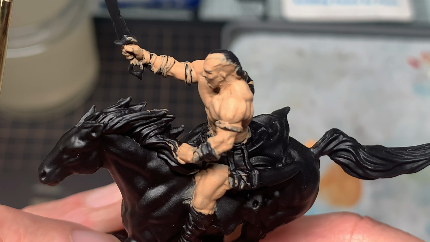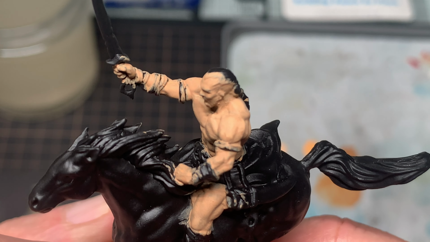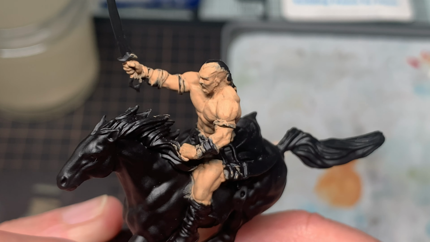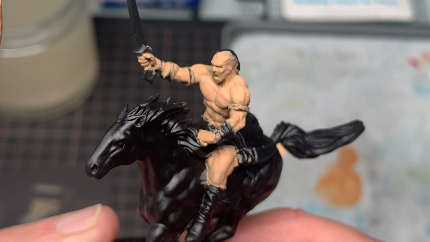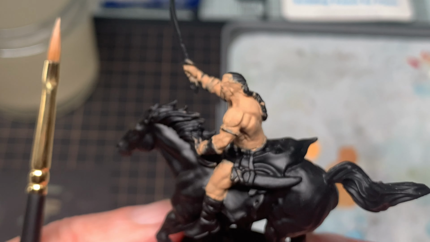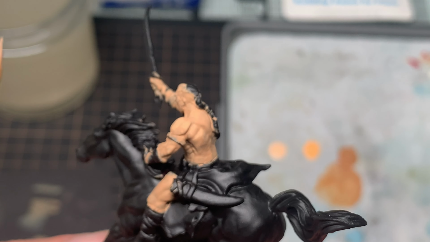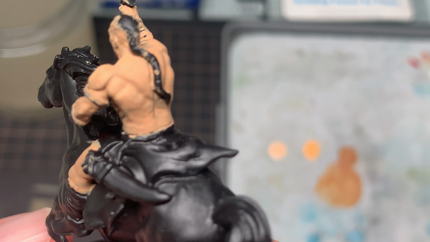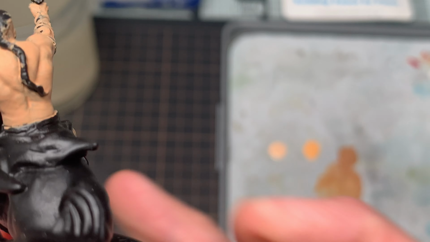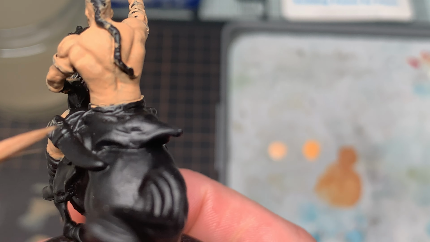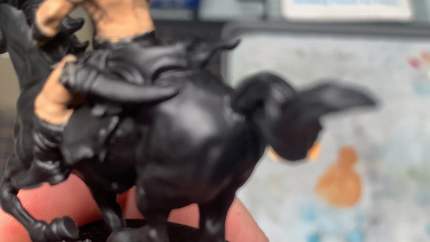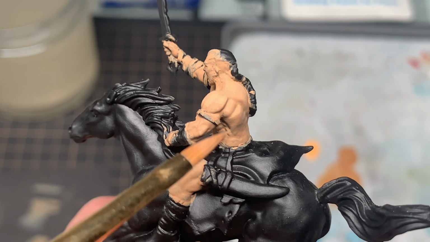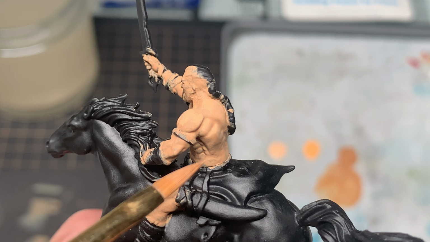You will see on my figure here a line going up to his ear. That's where I didn't clean it enough. There is still a bit of a mould line on there, which is a bit annoying. But for this guy, most of the highlight, you look at that back, you're going to end up with some of this in shadow, which is still a darker flesh tone anyway.